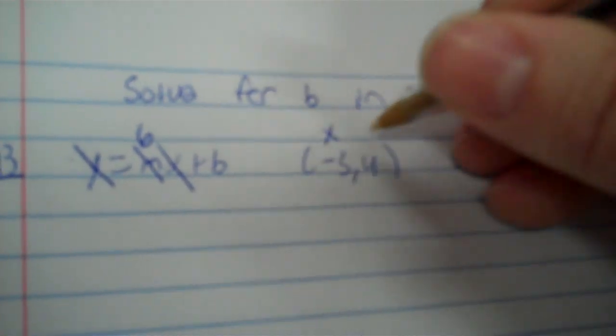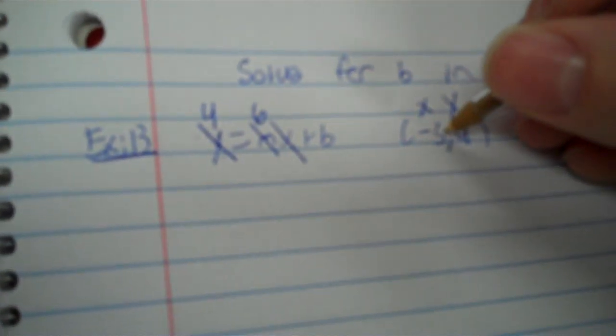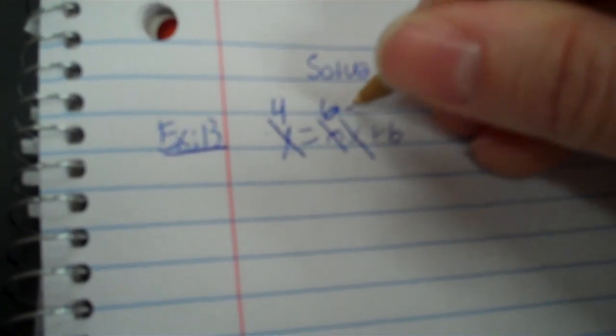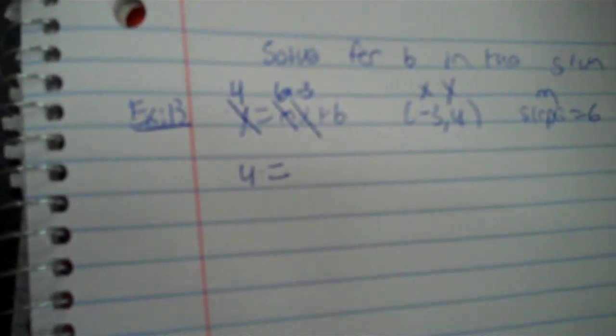So whatever the slope is, 6, that goes above the m. And then y and x, this is x, this is y. So y is there, so 4 is substituted there. And then negative 3 is substituted for x. So after the 6, we put times negative 3. Line up your equals. We have 4. And then we're going to take 6 times negative 3, and that's negative 18.